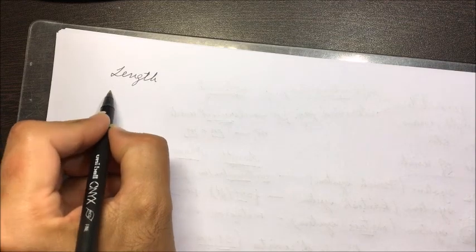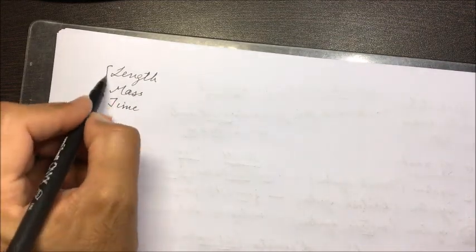Length, mass, time were already there in the MKS system.